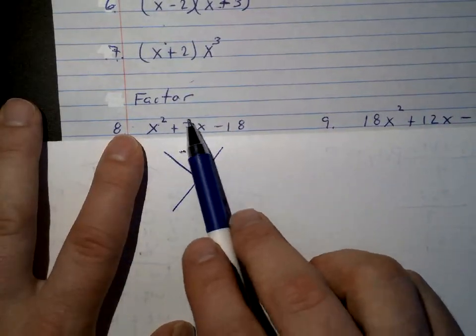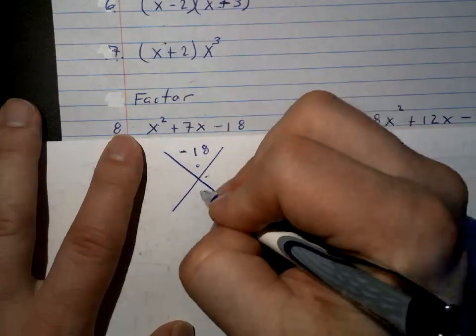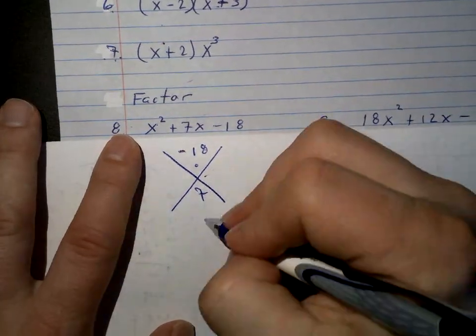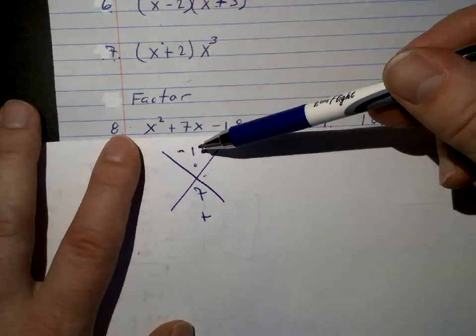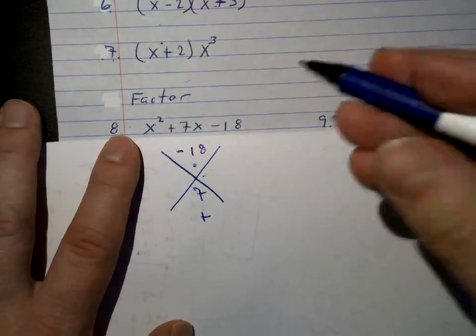Okay, this middle number is a 7. That middle number is there. It's just 7. Now, what we're going to do is that we want to try to pick two numbers that multiply and add to 7. So here's what I mean.